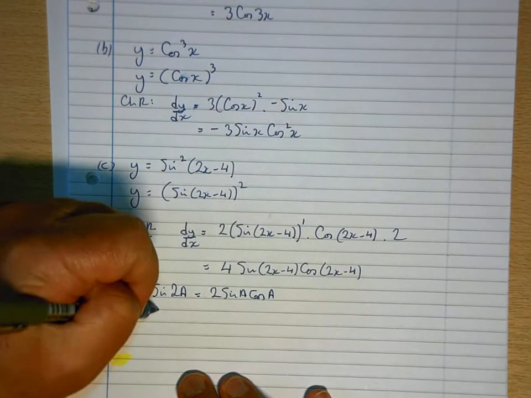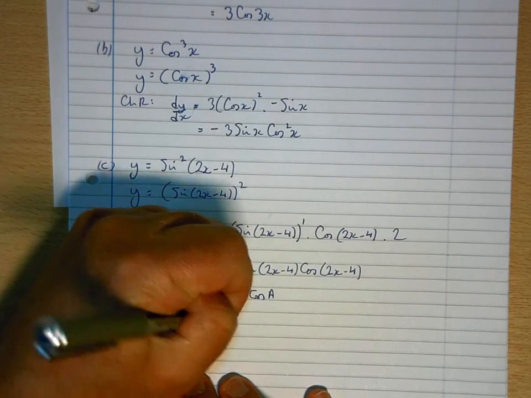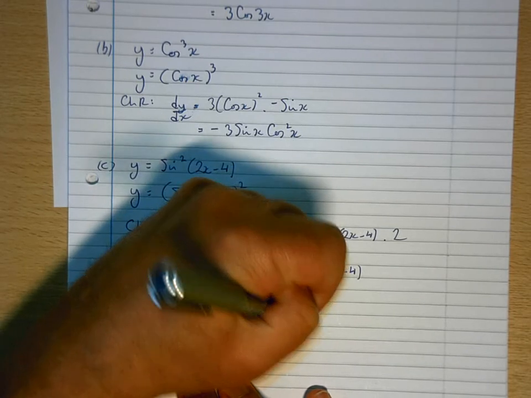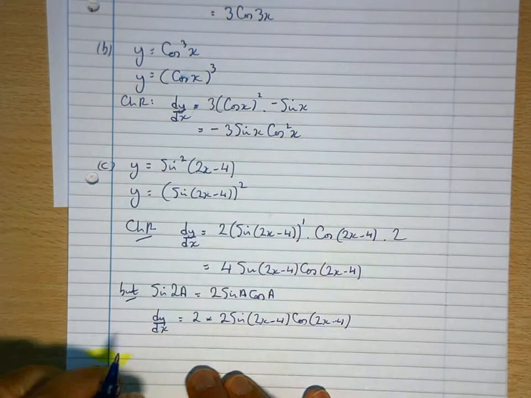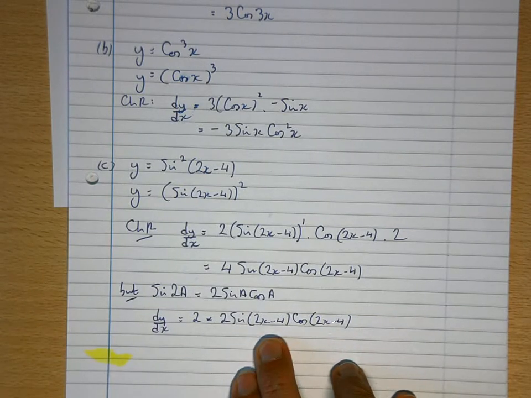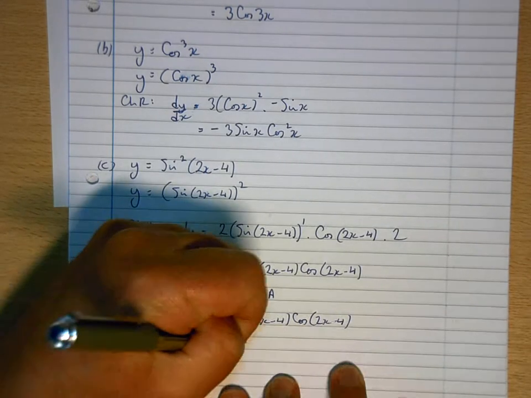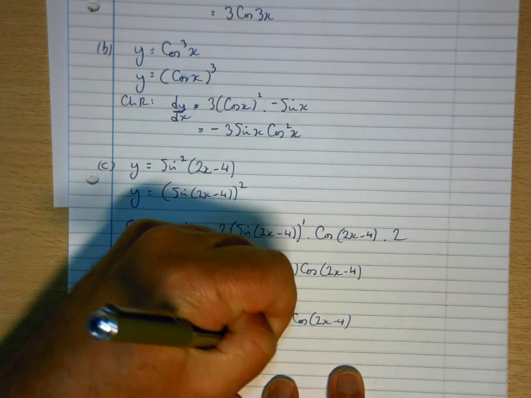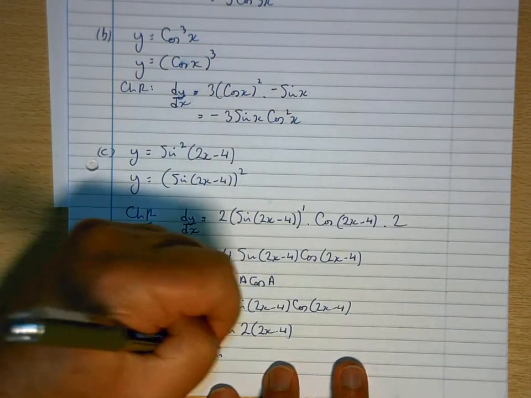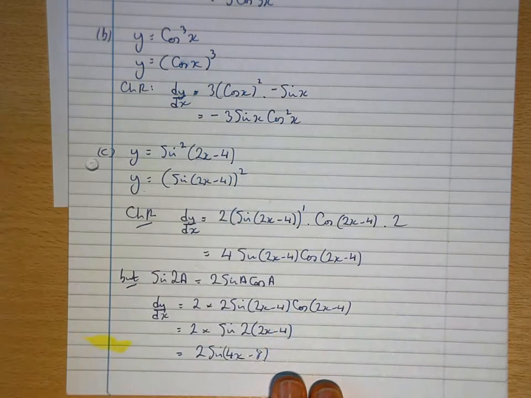So dy/dx I can write as 2 times 2 sine 2x minus 4 cos 2x minus 4, and that I can write as 2 sine of 2 times (2x minus 4), which is 2 sine 4x minus 8.